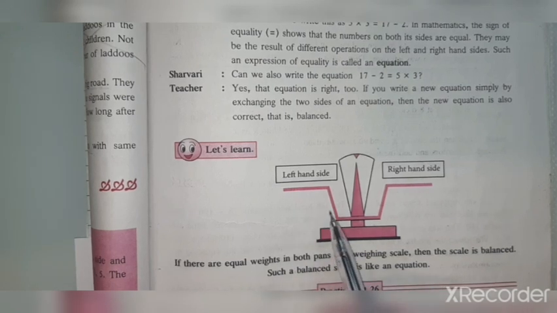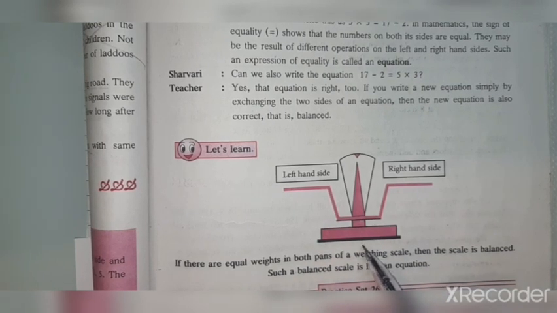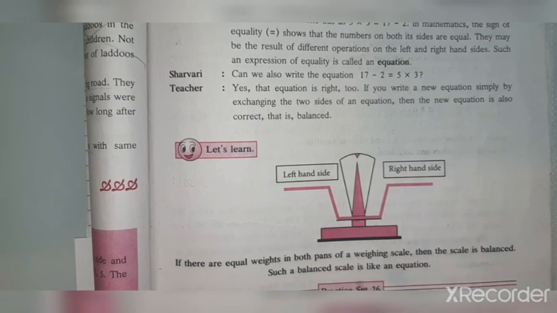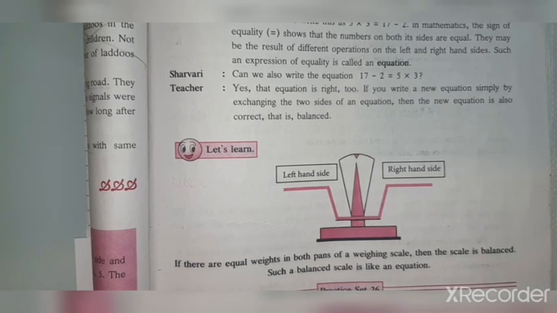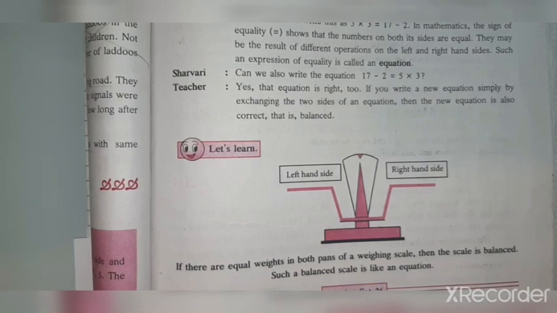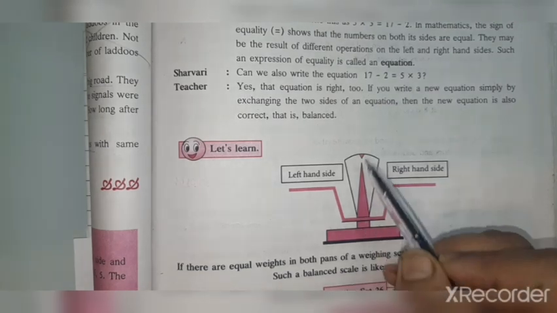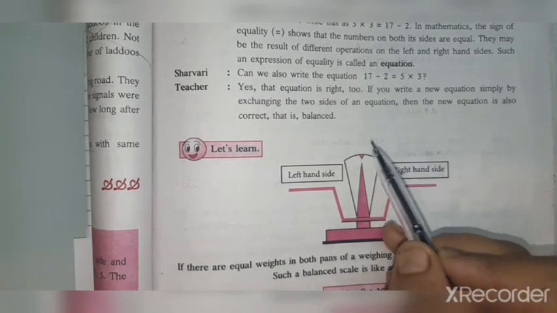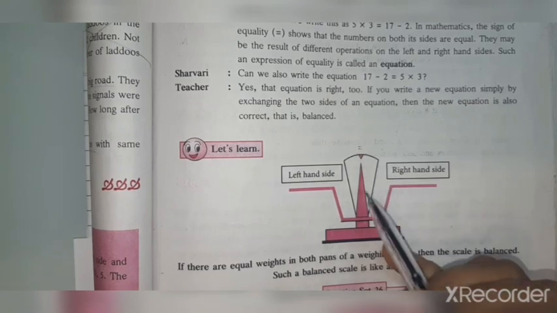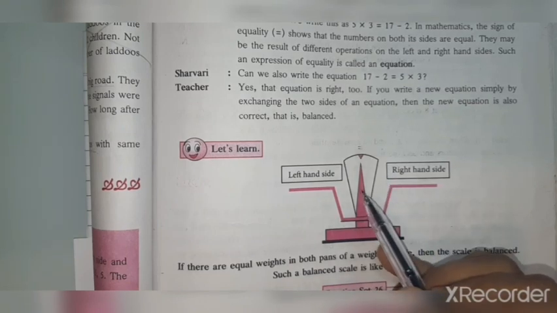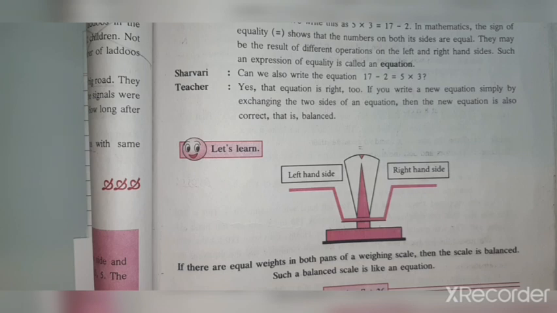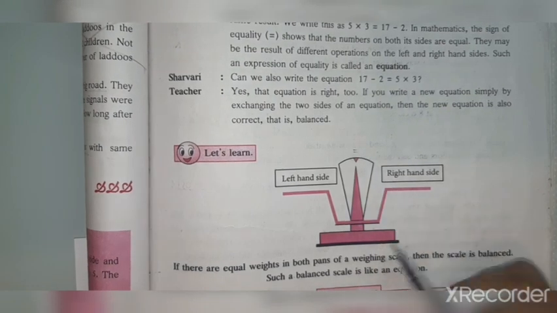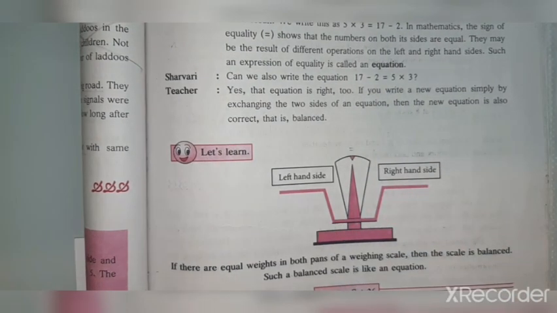So they have given just an example to explain what an equation is. An equation is just like a weighing scale where both the pans should have equal weight. So in an equation also, the equal to sign is like this scale, in the center. Whatever we write on the left hand side of the equation should be equal to the right hand side of the equation. Such a balanced scale is just like an equation.